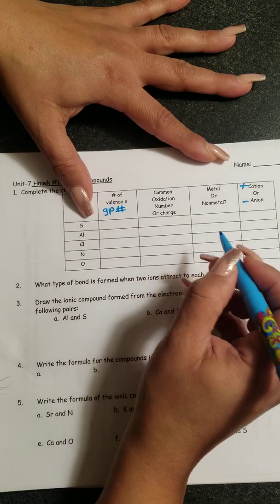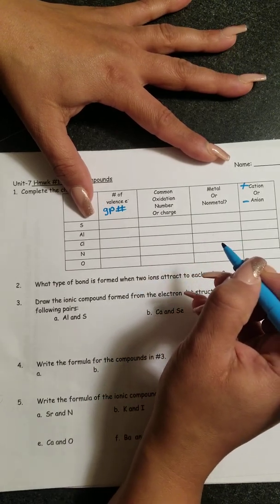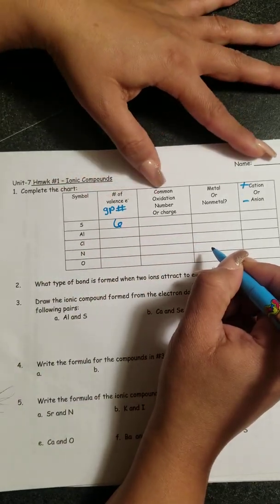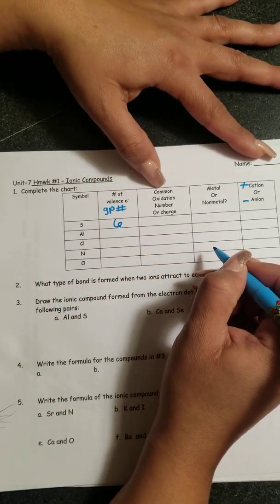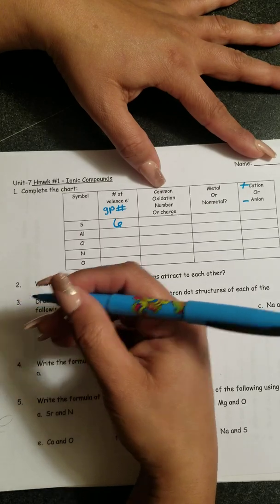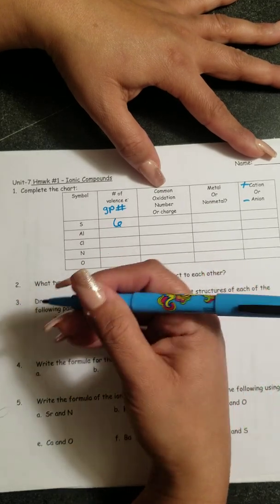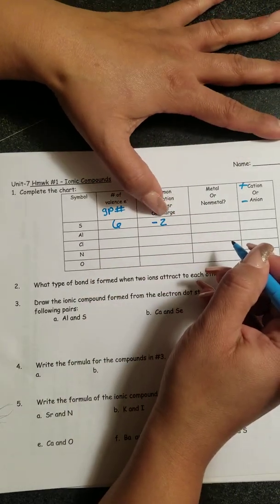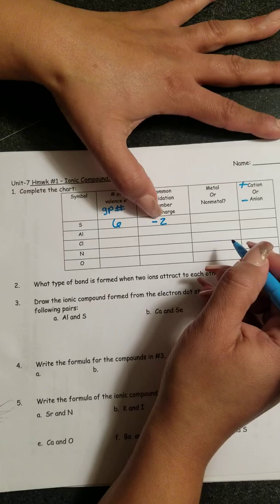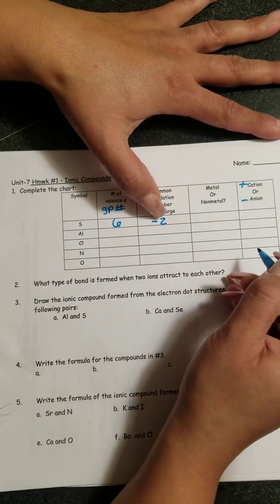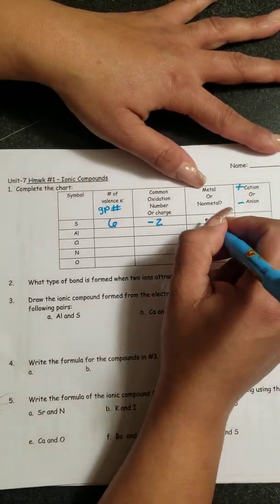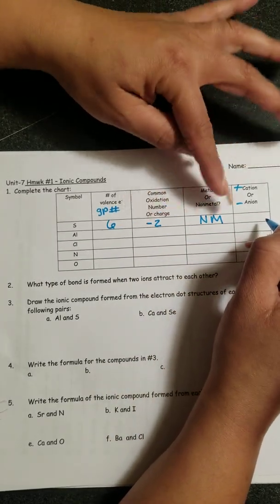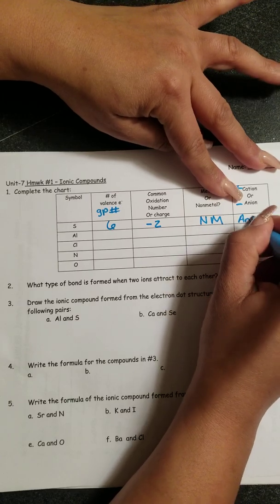Sulfur. If we look at which group it is, sulfur is in group 16, so the number of valence electrons is 6. The oxidation number: well, it's easier to gain or add 2 more electrons to get to the number 8 than it is to get rid of 6. So it's going to be a -2 charge because it's going to add 2 extra negative electrons, and so it's going to have a bigger negative charge than positive charge. Sulfur is a non-metal, and because it's a non-metal and a negative charge, it is an anion.